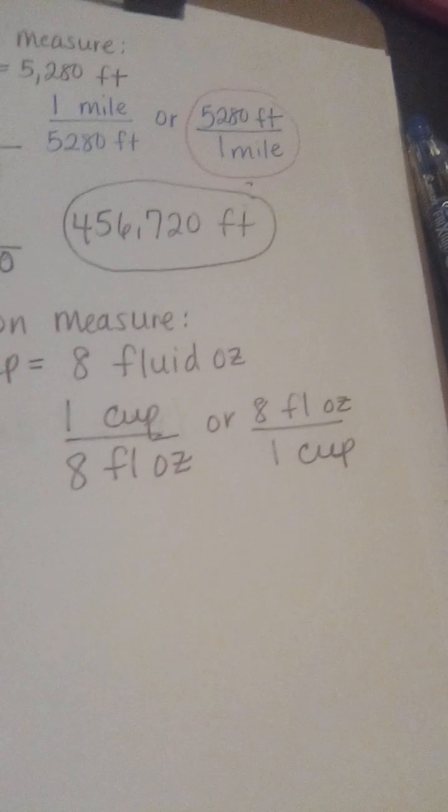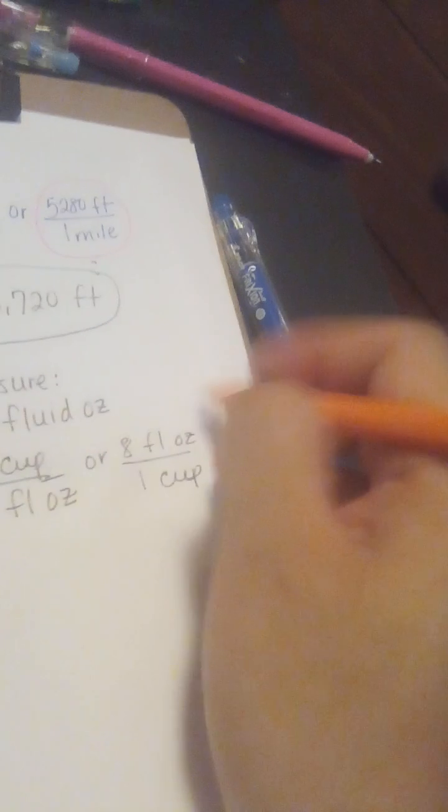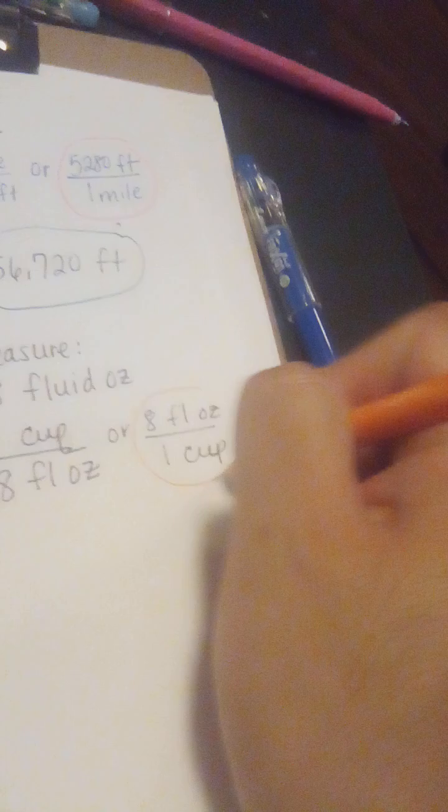If you said a reciprocal, you are correct, which is 8 fluid ounces over 1 cup. Okay? Let's do this. Move this over. 8 fluid ounces over 1 cup.